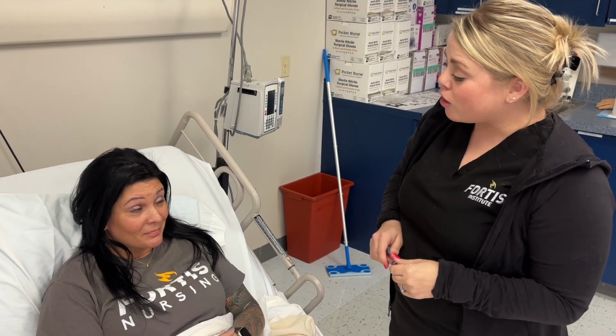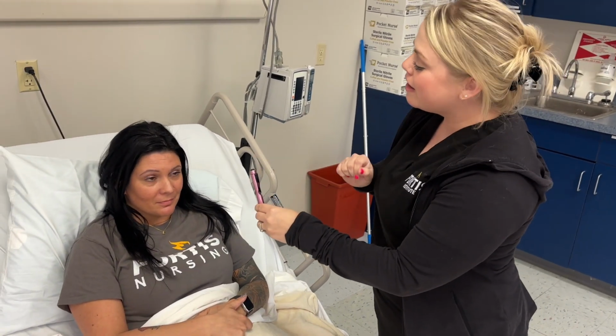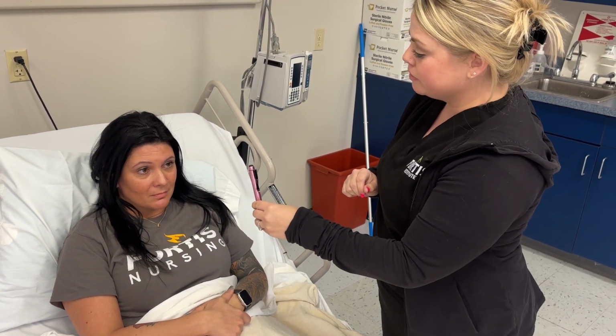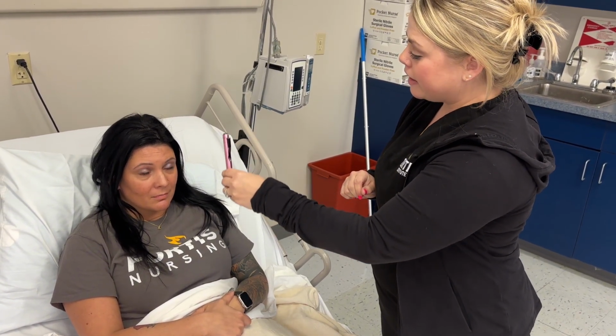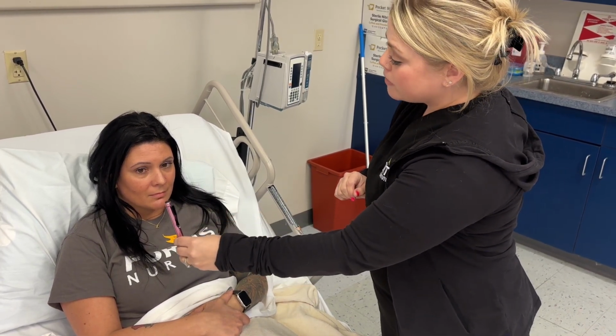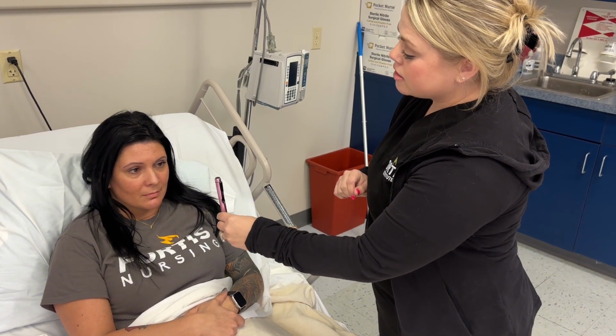Next, I'm going to do my cardinal fields of vision. So I'm going to have her look at the tip of my pen light. I want you to follow the tip of my pen just with your eyes, not with your head. And again, I'm looking for symmetry of the eyes. I want to make sure that they are tracking together, which means they are moving together and there's no lagging and no deviations.